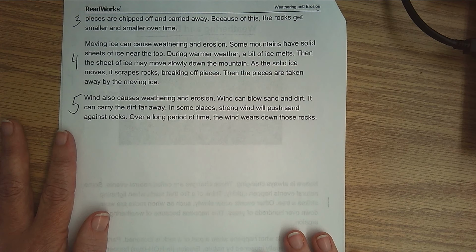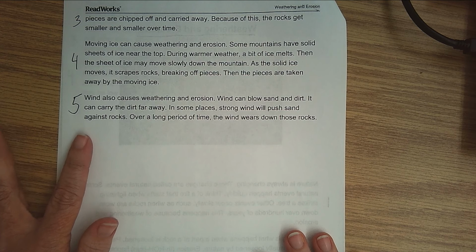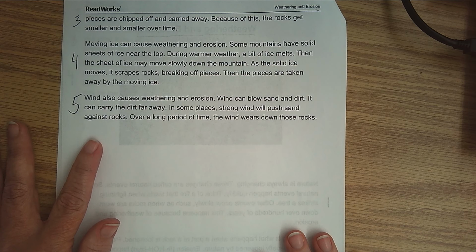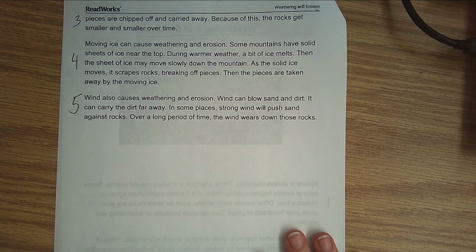As the solid ice moves, it scrapes rocks, breaking off pieces. Then the pieces are taken away by the moving ice. Paragraph 5. Wind also causes weathering and erosion. Wind can blow sand and dirt. It can carry the dirt far away. In some places, strong wind will push sand against rocks. Over a long period of time, the wind wears down those rocks.